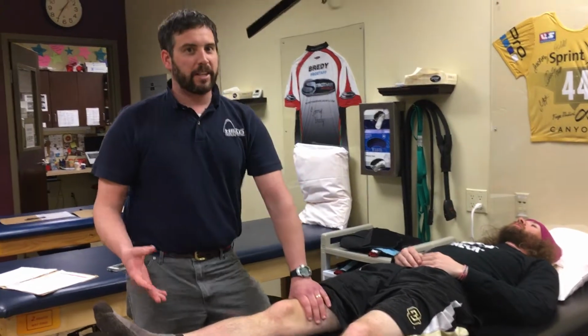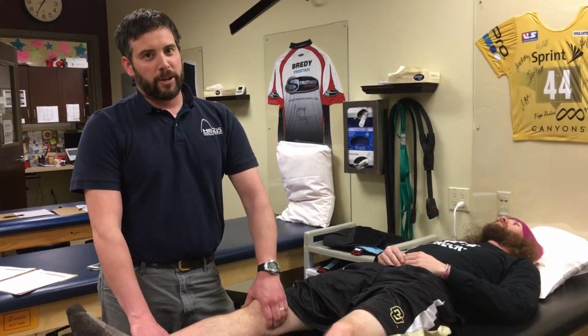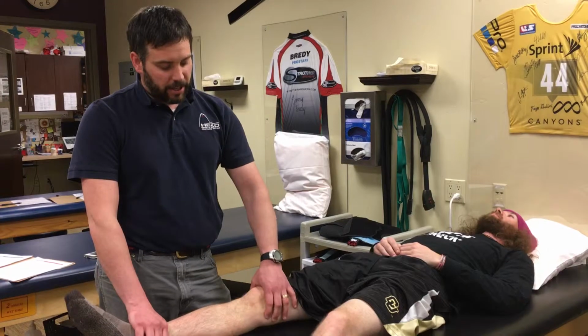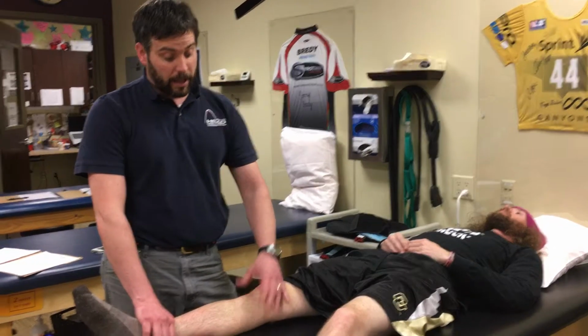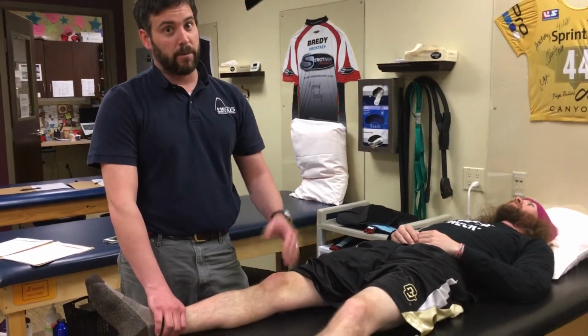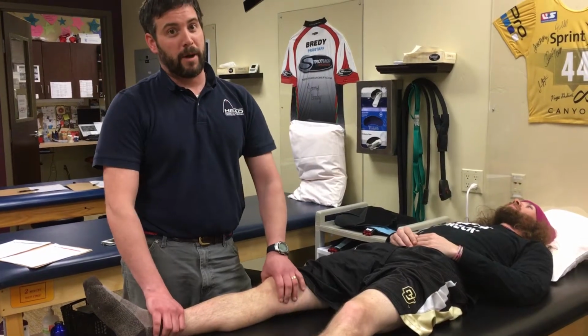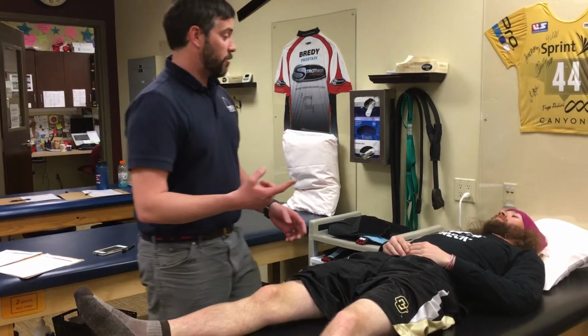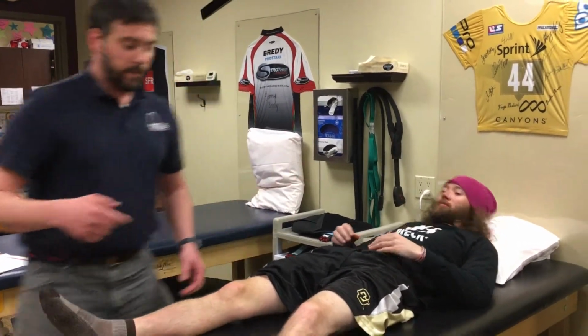So we're suspecting a low-grade MCL sprain with Stu. Based on his joint line tenderness, it's unclear as to whether or not there's meniscus involvement, but it's something we would keep in the back of our mind. I have another special test I'm actually going to try. Flip to your stomach for me.